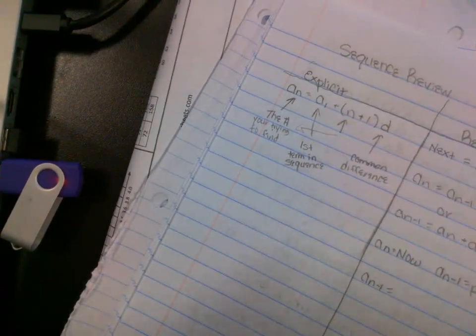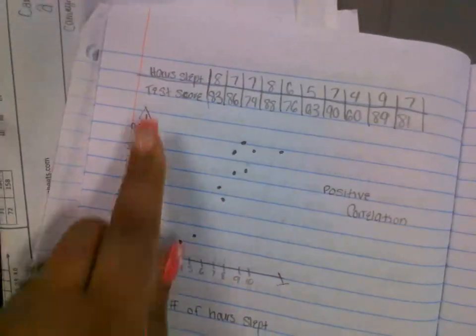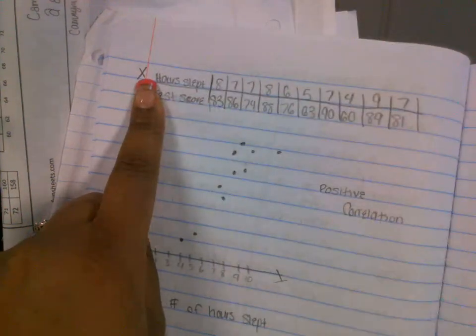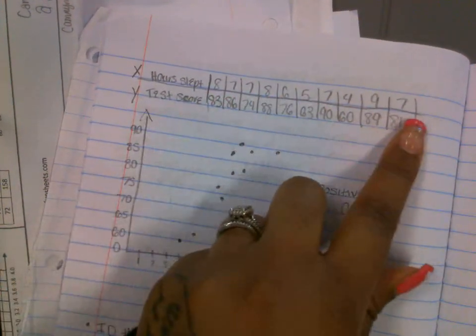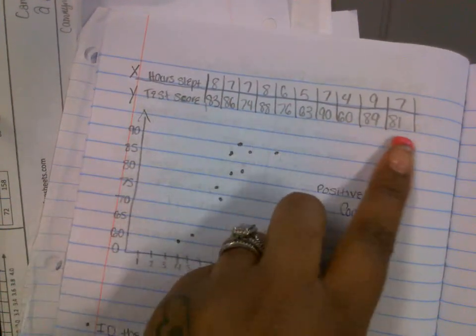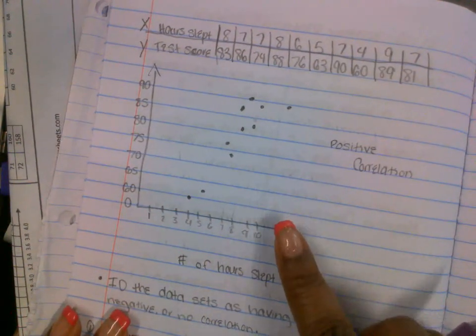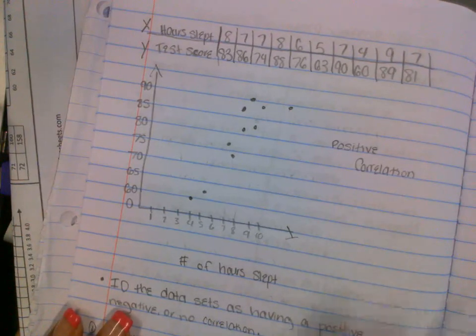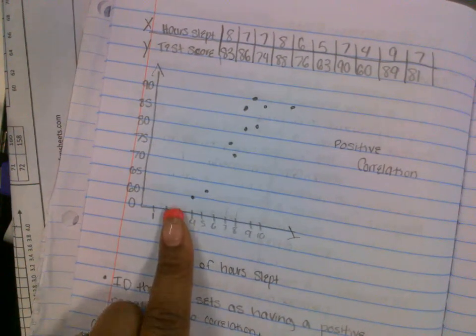All right, let's see what else she wrote. Okay, so look. Hours slept. Let's label this as X if we didn't already. Which remember, this is our independent variable. And this is our dependent variable. So the hours slept and the test scores. So when you graph it, it had a positive correlation. Okay, I guess so. Right, that makes sense. Any questions about this?